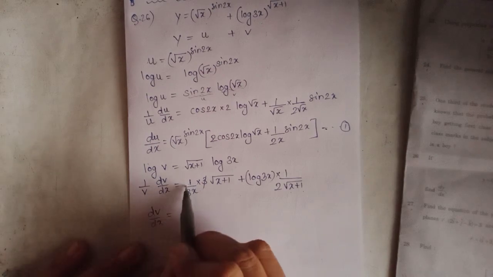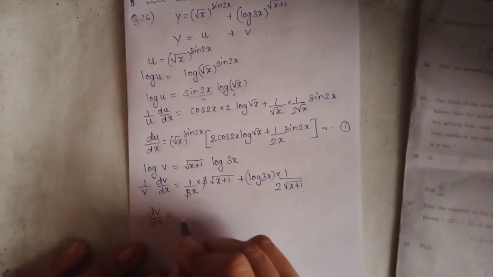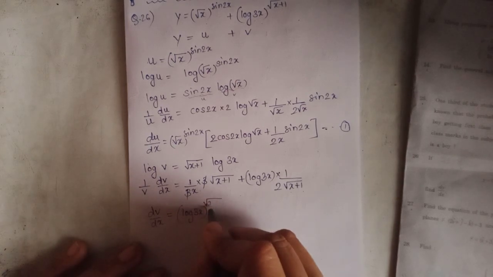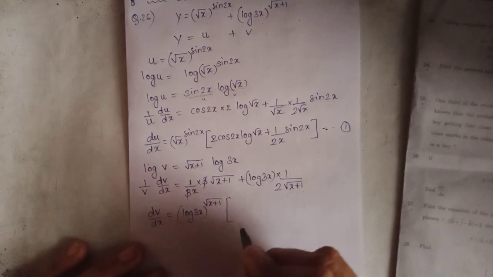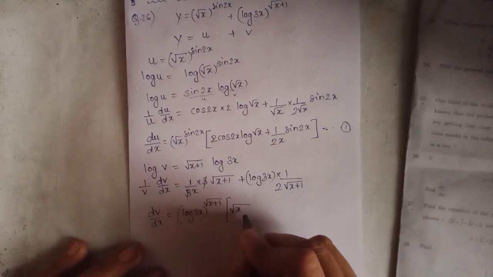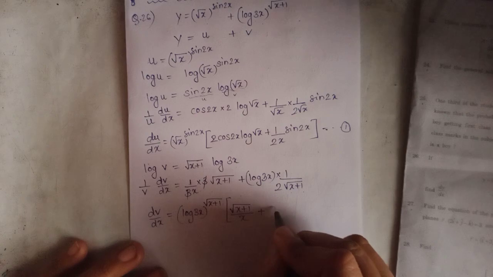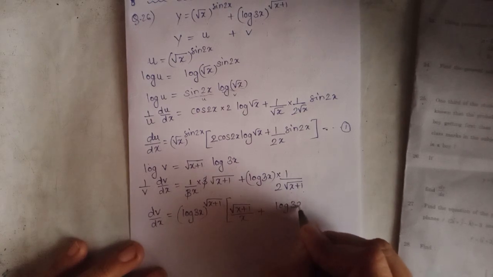So v we can take here, so dv by dx is log 3x raised to root x plus 1 upon x plus log 3x upon 2 root x plus 1.